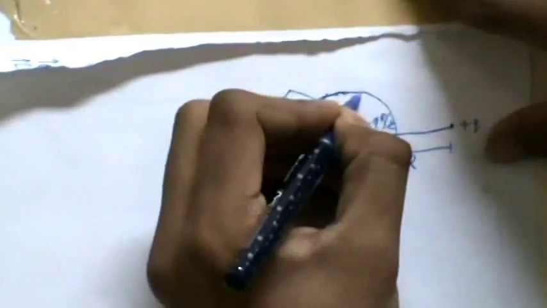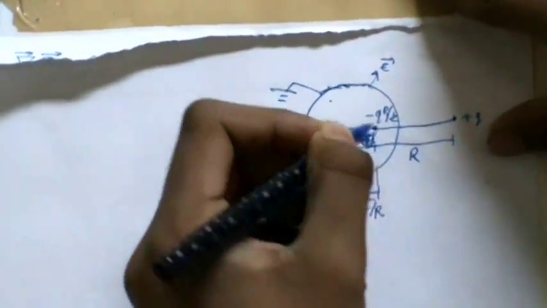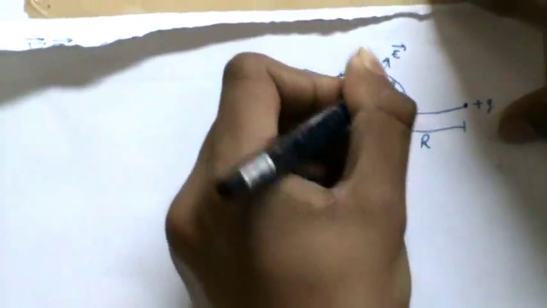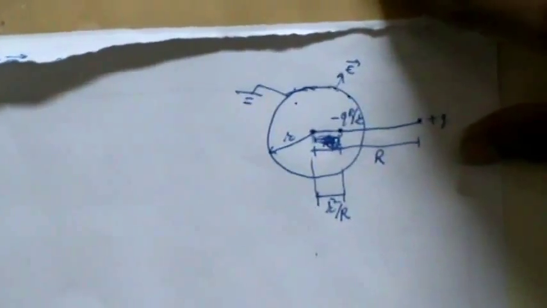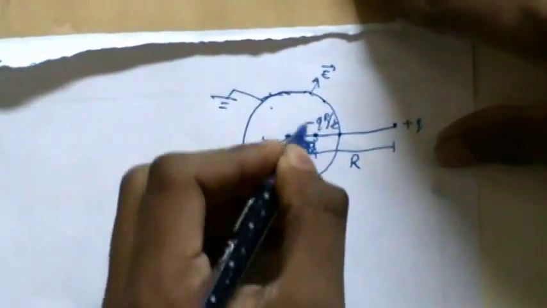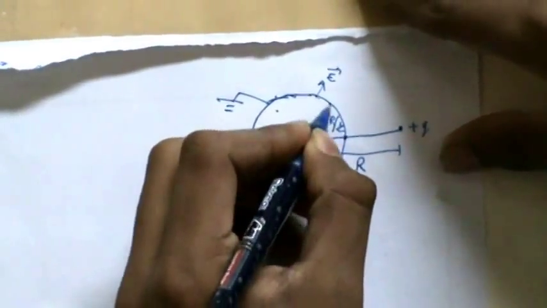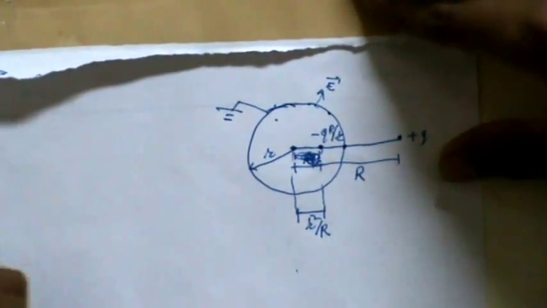The entire point again will be the same, that the electric field will be perpendicular, and once you calculate the electric field at any point, you can easily calculate sigma. You have just two charges, so just calculate the electric field using Coulomb's law.